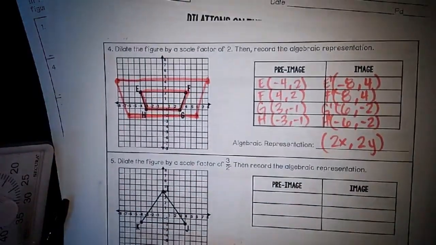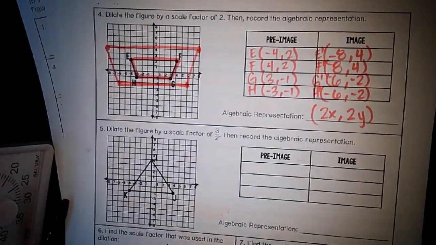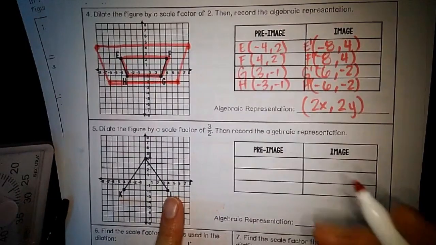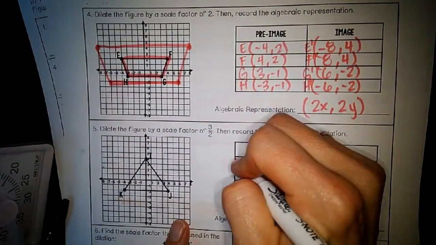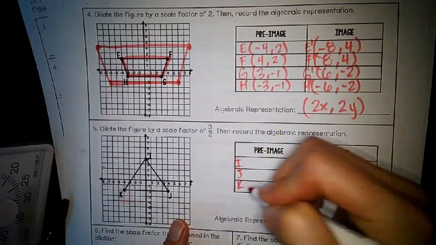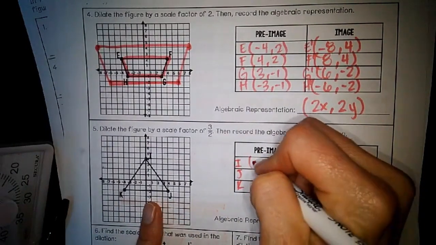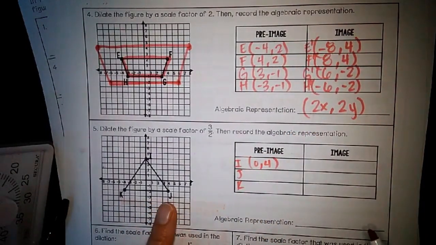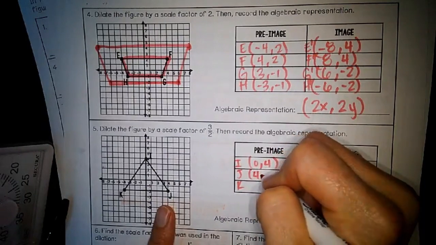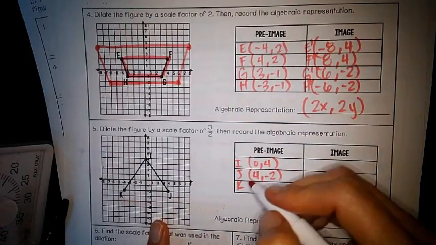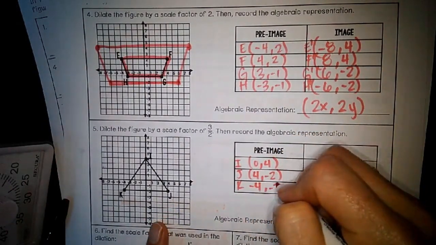What did y'all get for I as the original? I, J, K. I is 0, comma 4. J, 4, comma negative 2. K. Okay, and then what is our scale factor? Okay, so what would my algebraic representation of this be?